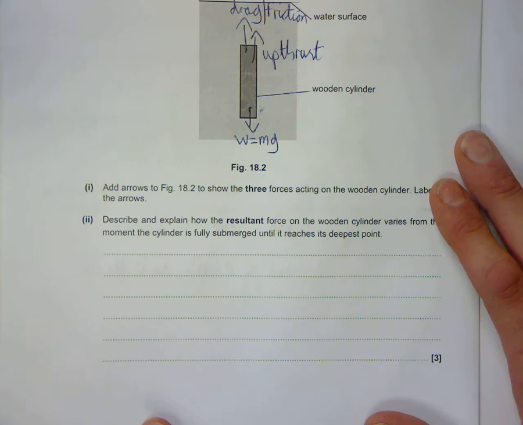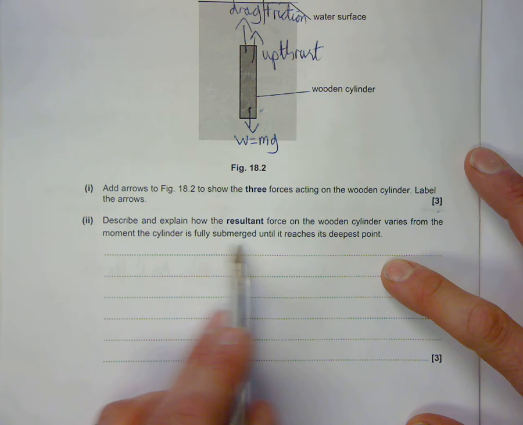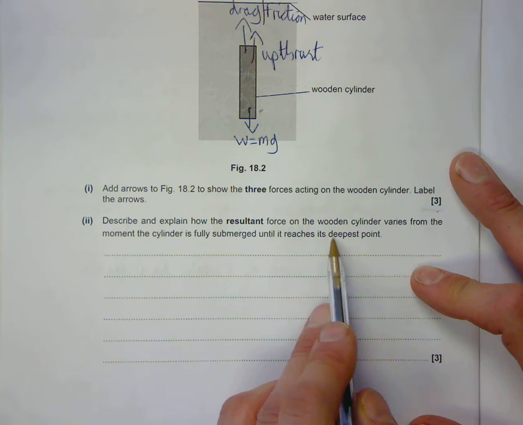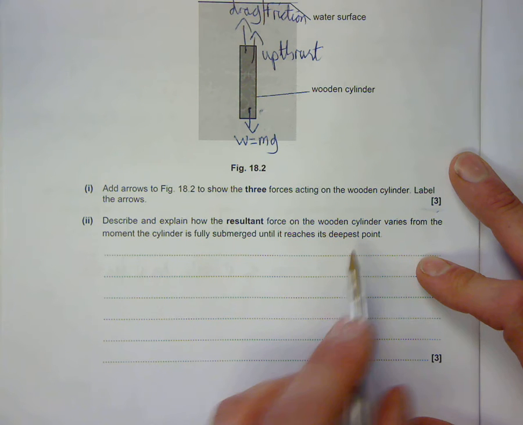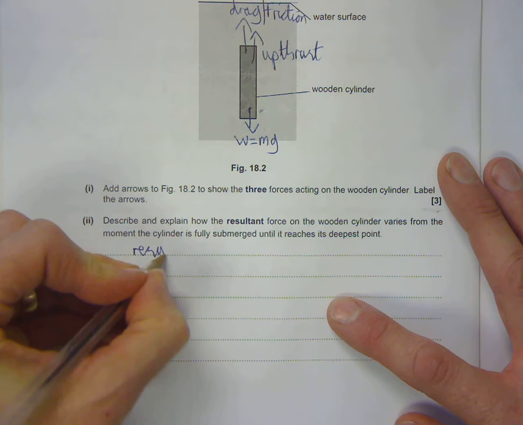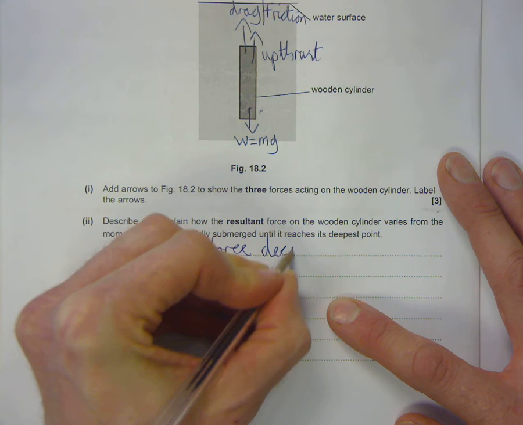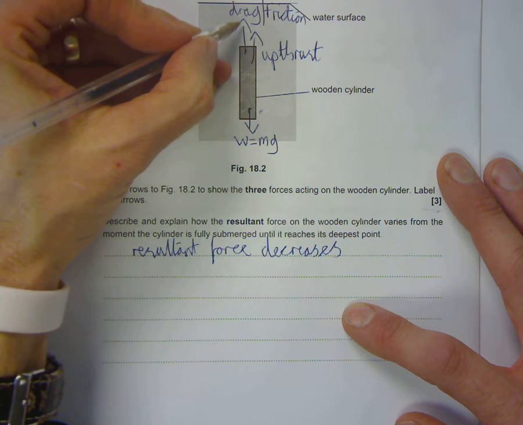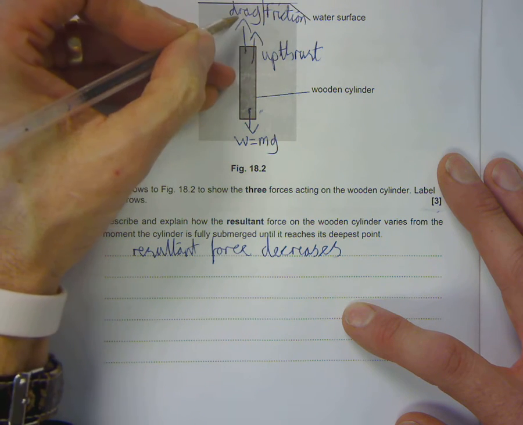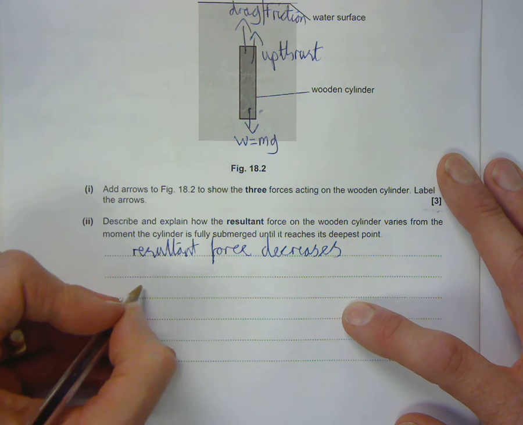C2, describe and explain. Okay, the resultant force, you know that it slows down, isn't it? It slows down as it falls, stops, and then moves back up. So if it's decelerating, the resultant force must be decreasing. Okay.